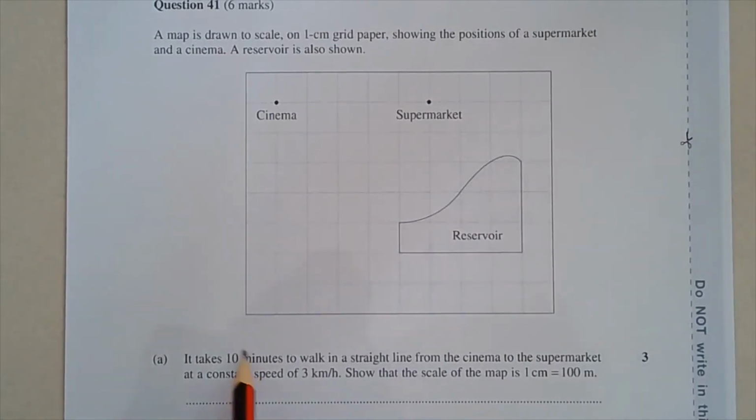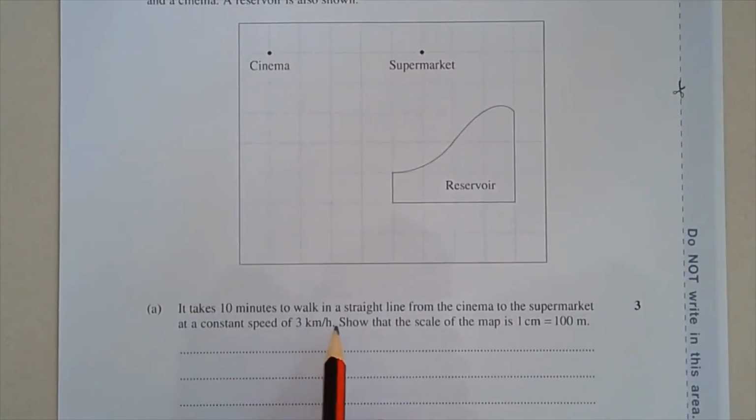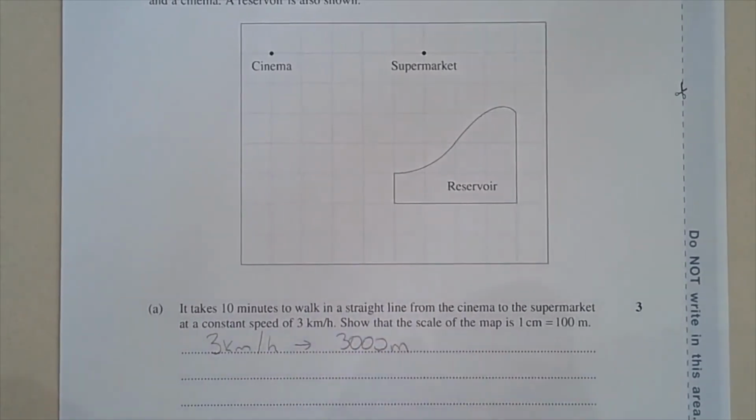Now, if you notice, we're working in minutes for time, and the scale's in meters. So why don't we convert the speed here, this 3 kilometers per hour, into meters per minute. So let's do that first. 3 kilometers per hour is equal to 3,000 meters per 60 minutes.